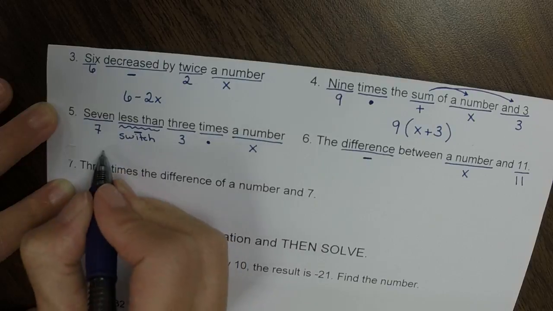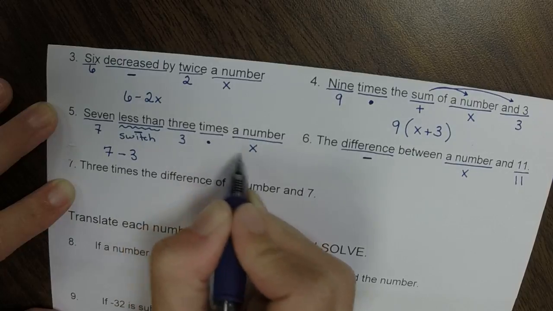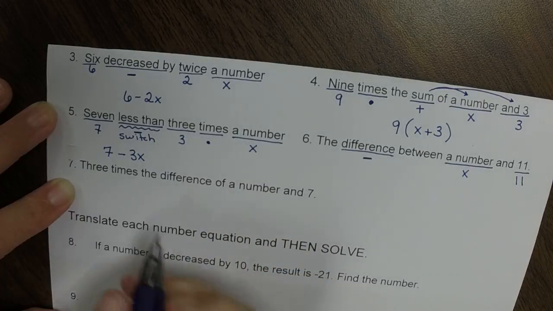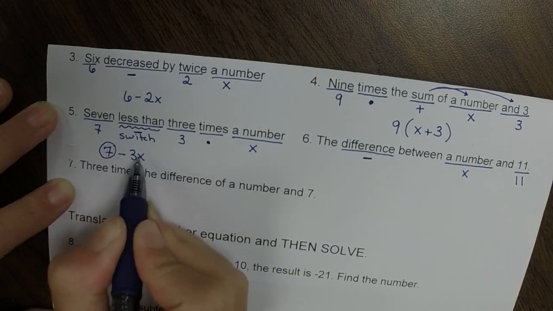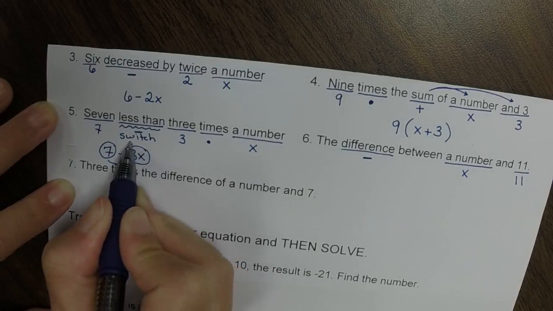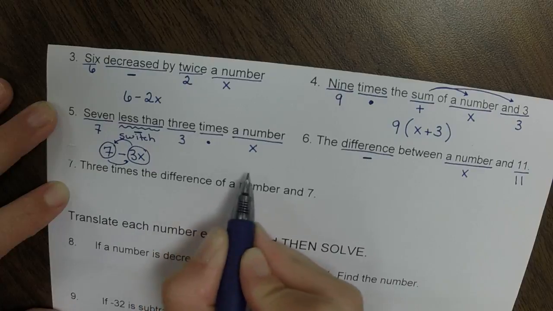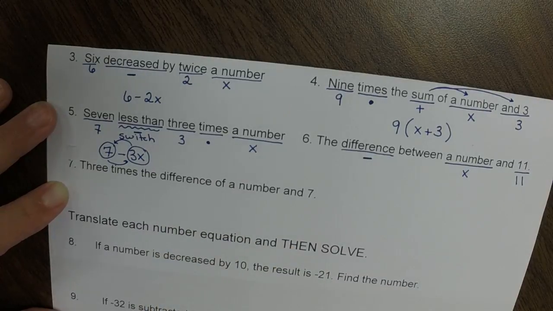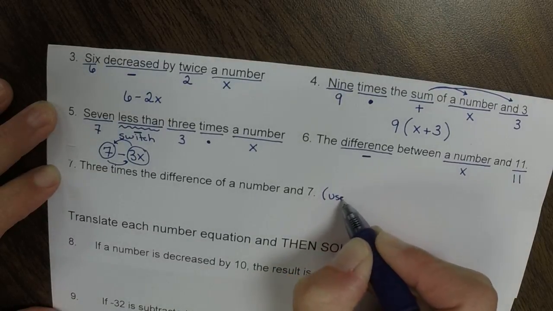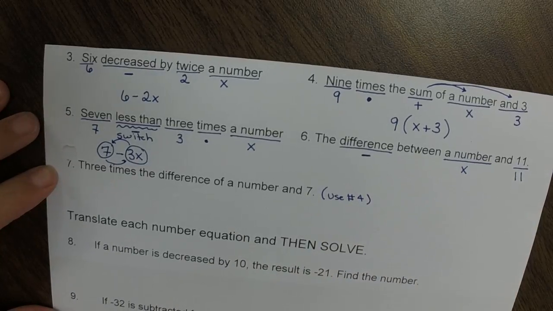So if I write this out the original way, this is 7 minus, and then I have 3 times x. Well, 3 times x is 3x. But this is a switch, so that means I circle what's on both sides of our sign, and it means that they need to switch places. So then you go ahead and write that final answer. And then number 7, I want you to use number 4 as an example and see if you can work number 7 on your own.